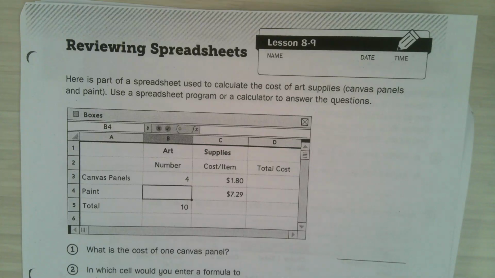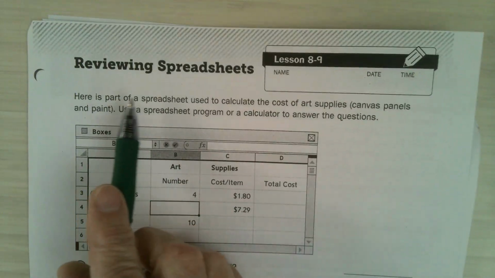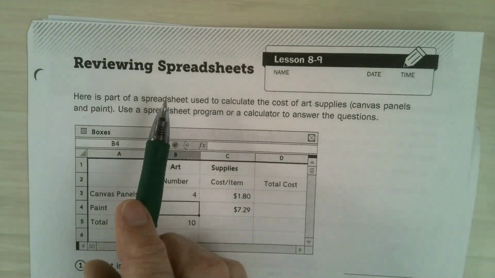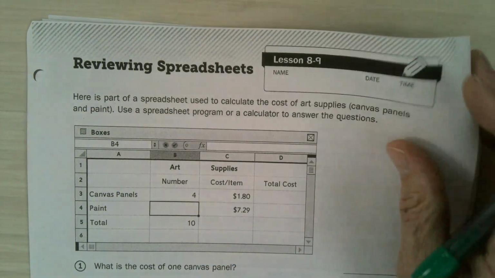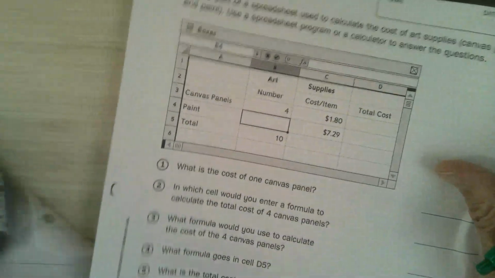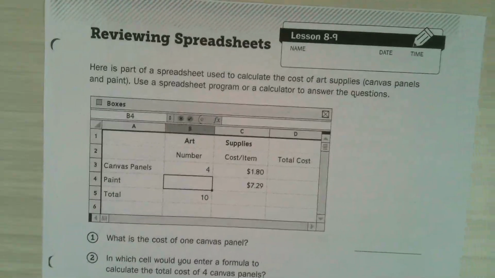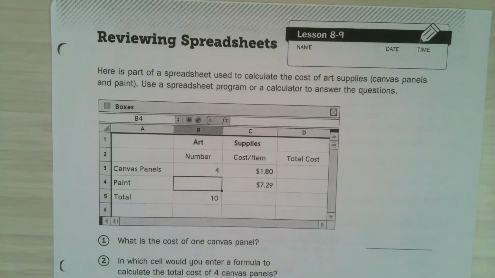Okay, now everyone should have their reviewing spreadsheets worksheet in front of you. Make sure this is the side that says reviewing spreadsheets in front of you, not the other side. Now, let's go ahead and look at what we are going to be doing on this worksheet. It says, here is a part of a spreadsheet used to calculate the cost of art supplies. The supplies here are canvas panels and paint tubes. Use a spreadsheet program or a calculator to answer the questions. Now, you have a calculator to help you answer the questions on this.